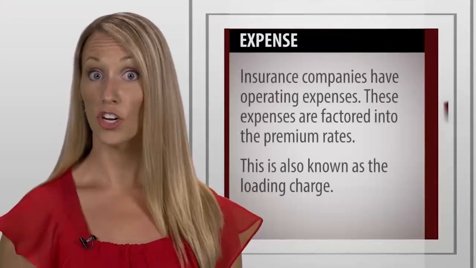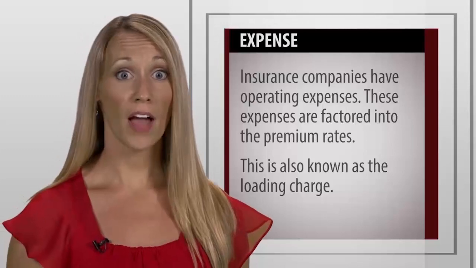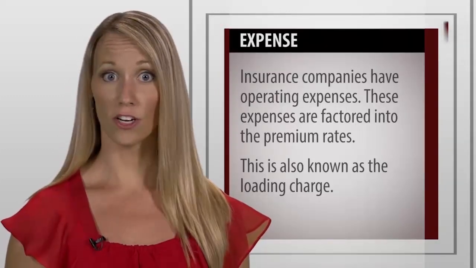Expense. Just like any other business, insurance companies have operating expenses. These expenses are factored into the premium rates. This is also known as the loading charge.